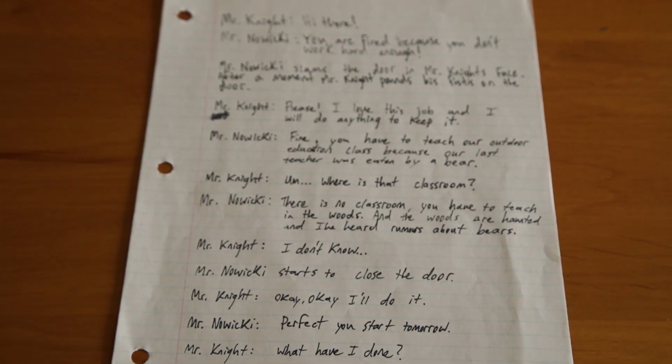So here is your task for today. I'm going to get you to write a very short script in this script format. Your script is going to have 2 characters. Each character is going to have 4 lines each, and there is going to be 2 pieces of stage direction. So that should bring your script to about a page long.